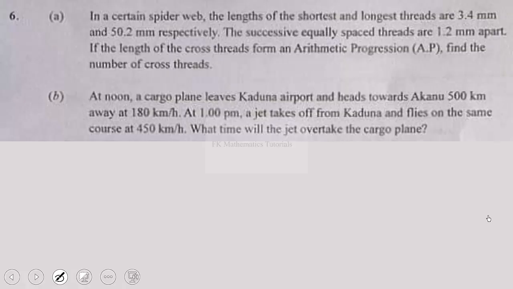So in a certain spider web, the lengths of the shortest and the longest threads are 3.4 millimeters and 50.2 millimeters respectively. The successive equally spaced threads are 1.2 millimeters apart. If the length of the cross threads form an arithmetic progression, find the number of cross threads.